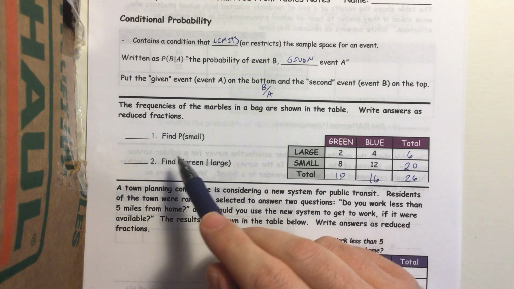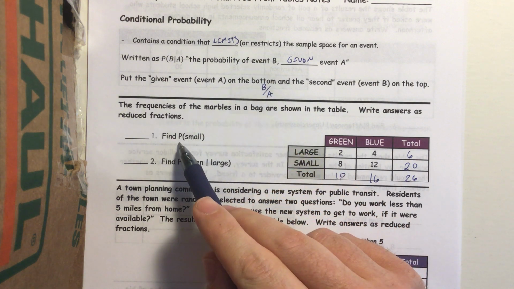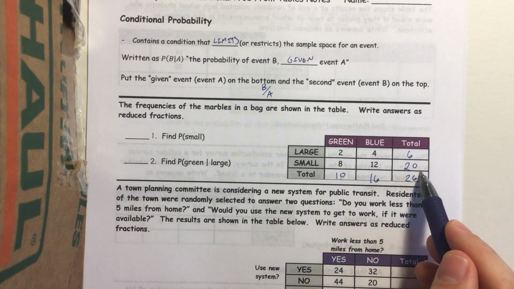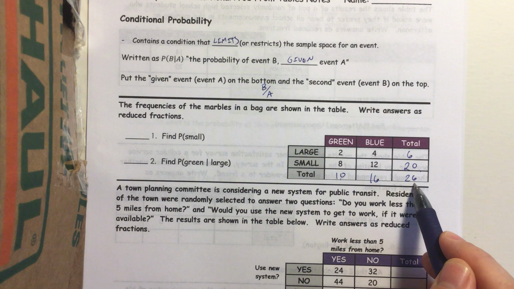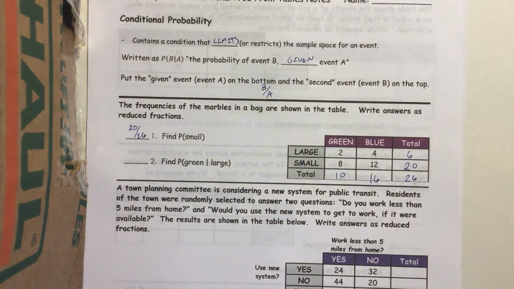Okay, so the first question is not a conditional probability at all. It's just asking what is the probability of pulling a small marble out of the bag. Well, there are 20 small marbles, and there are 26 marbles total, so we have a 20 out of 26 chance of pulling a small marble. This is what we were doing back before spring break.